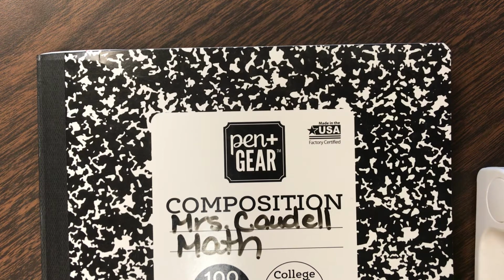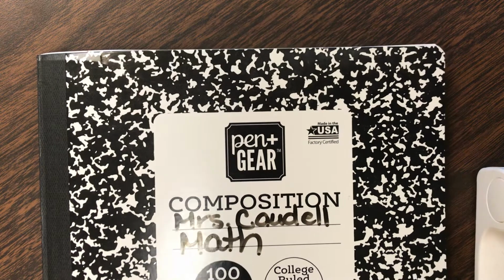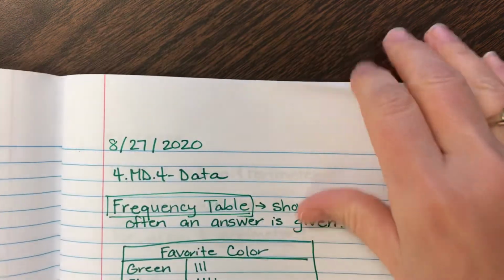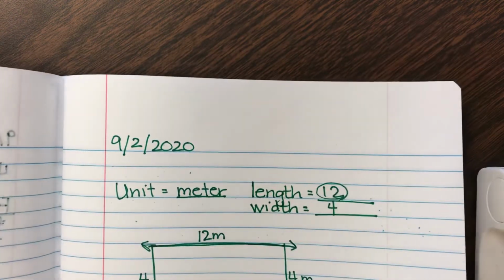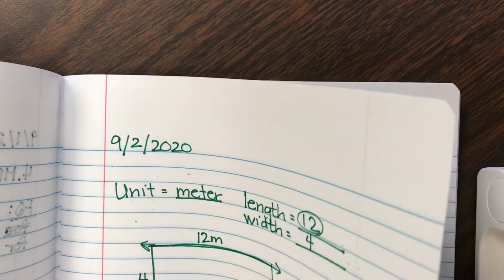All right, friends, so for math today, I'm going to go super quick. As always, if you need me to pause, I can pause it for you. You will need your math journal, and you're going to open it up to a brand new page, always a brand new page. We're going to continue to work with area and perimeter, but we're going to add in another element of it.